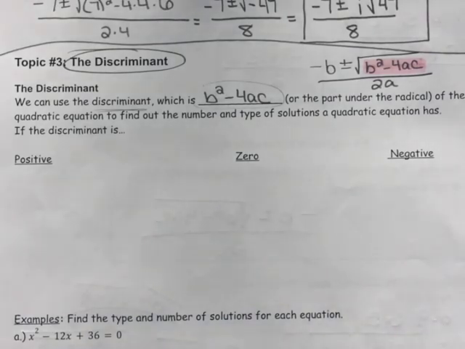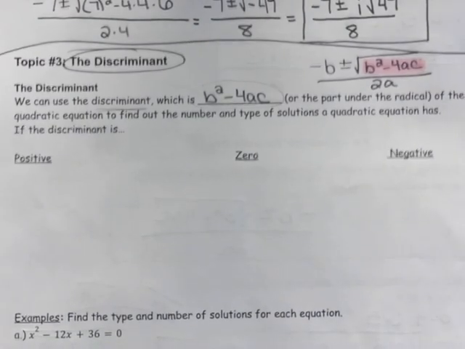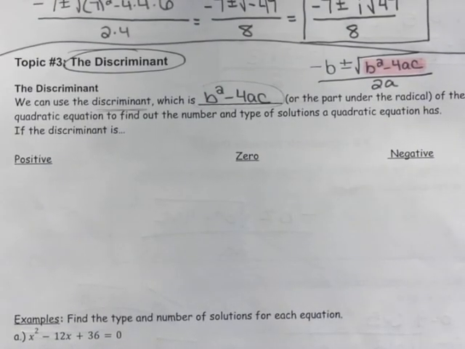So that really affects what our solutions look like. If it's positive, we get 2 real answers. Remember yesterday it was negative? What type of solutions did we get yesterday when it was negative? Right, we got imaginary solutions. And the only thing we haven't really practiced a lot yet is if it's 0, and in those situations we get 1 solution.